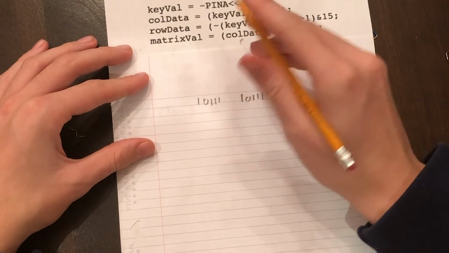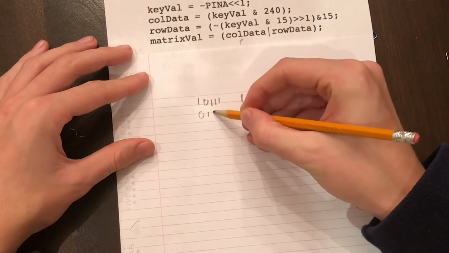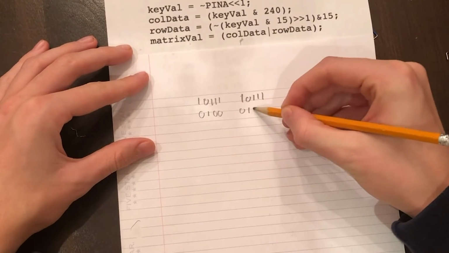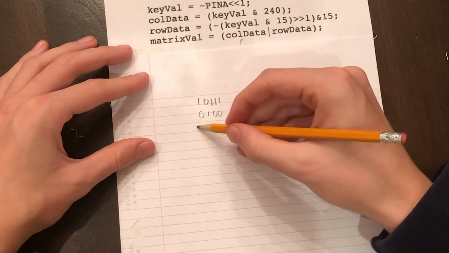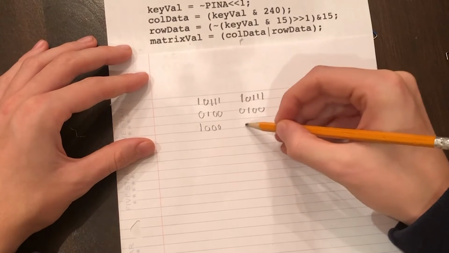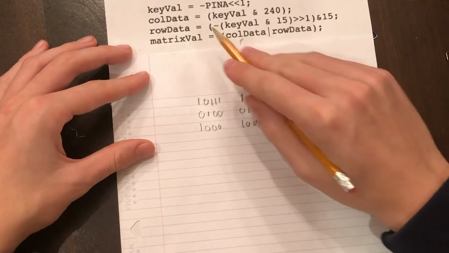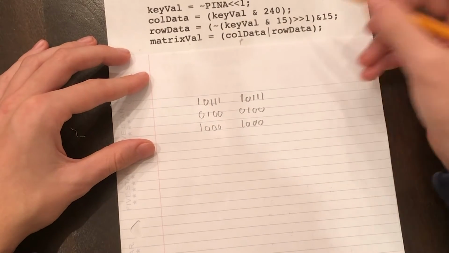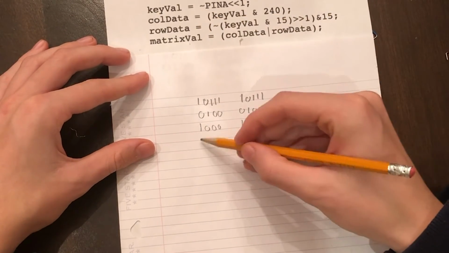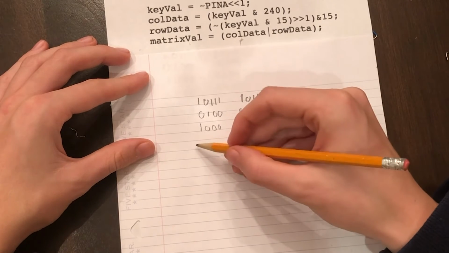So the first thing I'm going to do is invert it. Then I'm going to shift it up by 1. And it's done in this order because of operator precedence. And then the next thing I'm going to do is separate out the column data. I'm going to do that by ANDing it with 240.